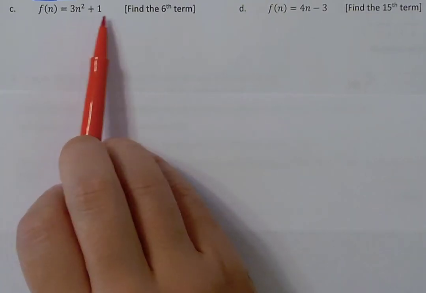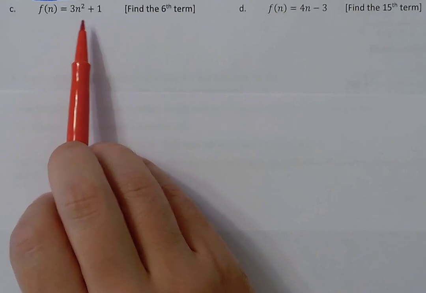So if you were given an explicit rule where it looks like this, where it's f of n equals something times n plus or minus something, you just have to plug the number in.